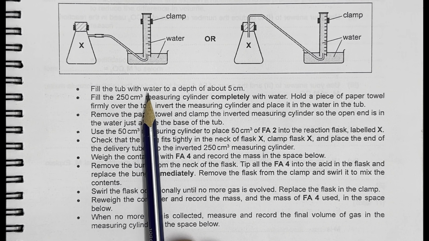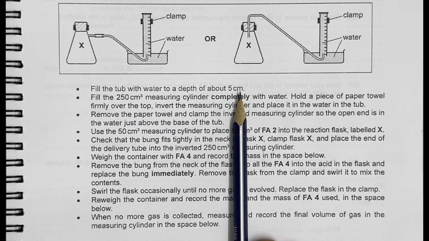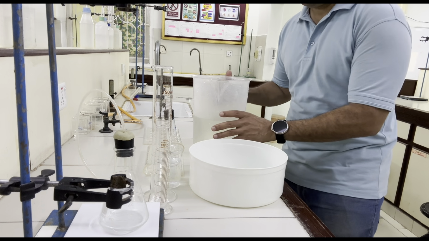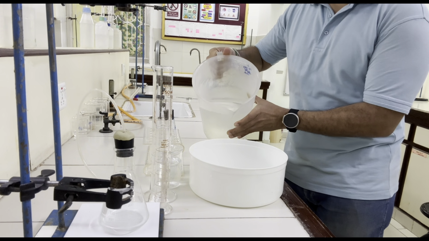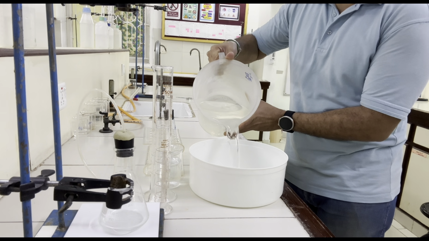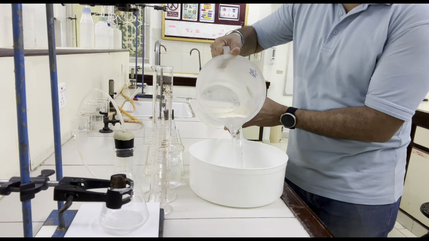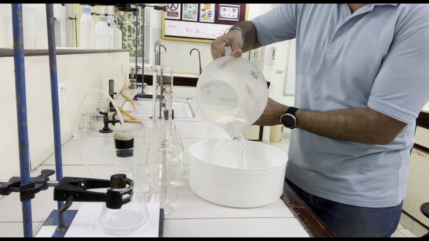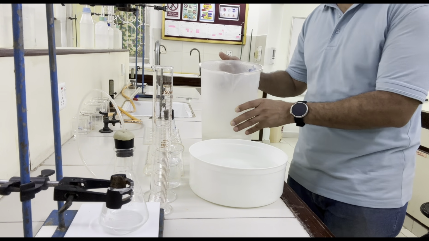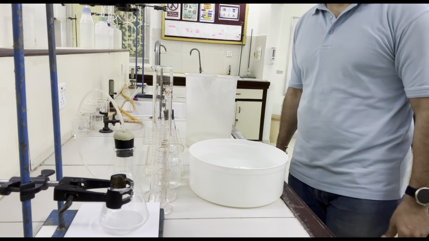Fill the tub with water to a depth of about 5 centimeter. Now let's take distilled water up to 5 centimeter depth in this water tub.